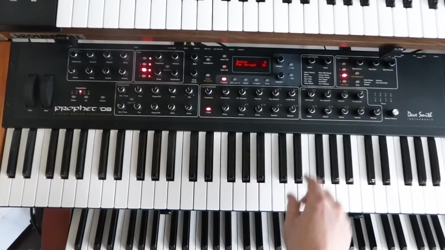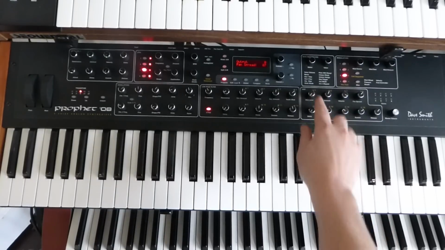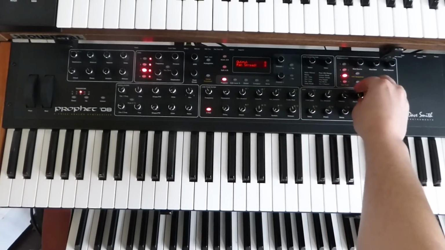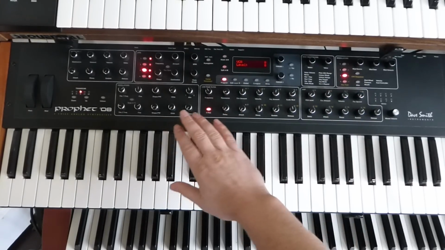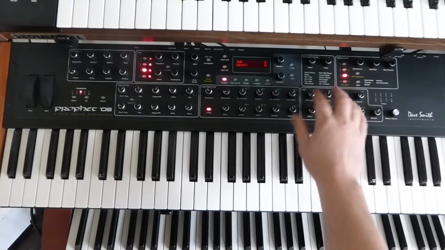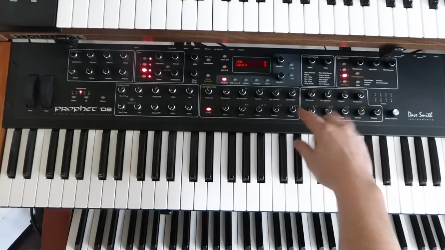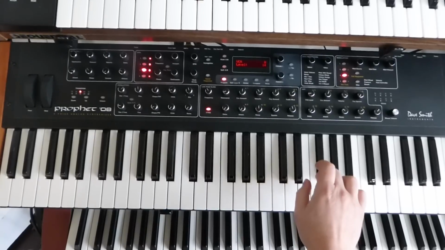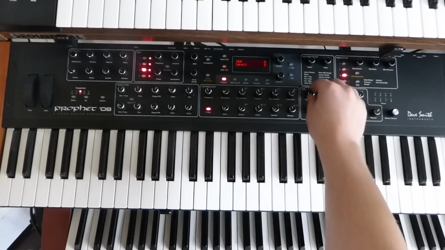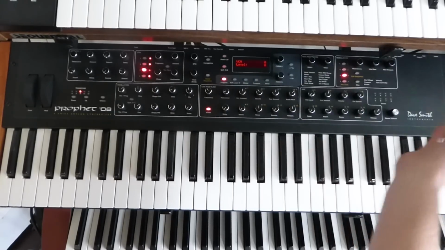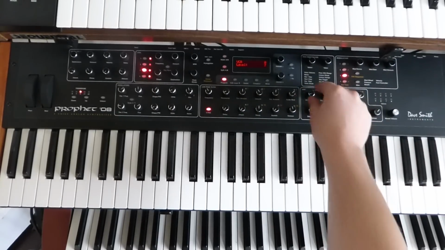Now the other one that I've not mentioned here is the VCA level. This is brilliant. What this does is it brings through the voices before the amp envelope. So now what we've got there is the chords are played earlier, so they're just running through constantly, ignoring the amp envelope.